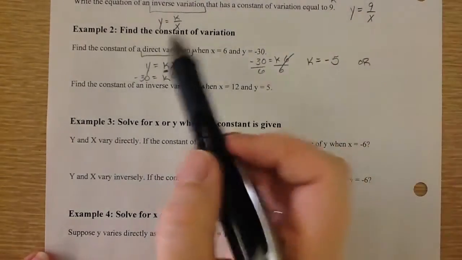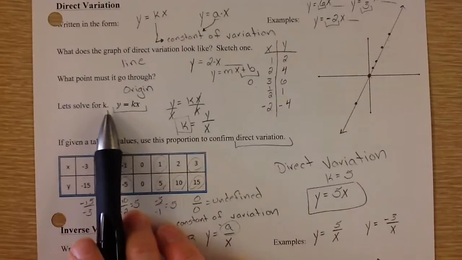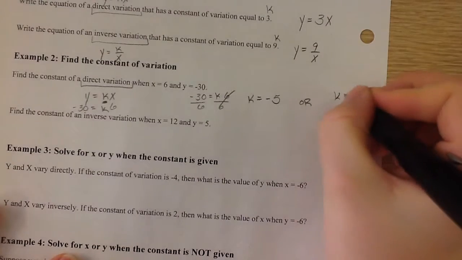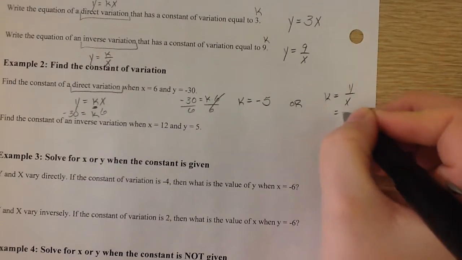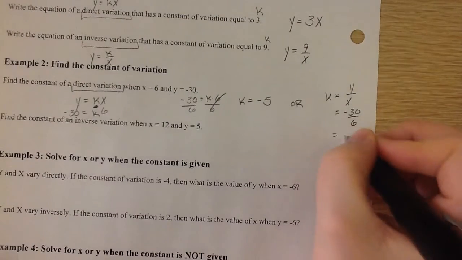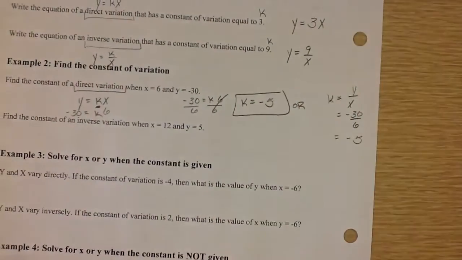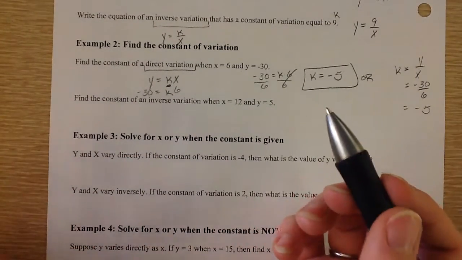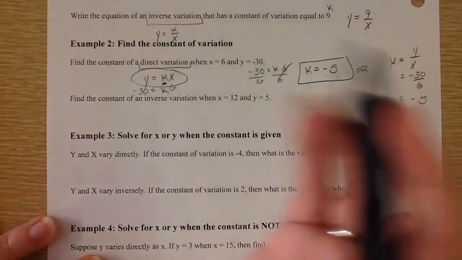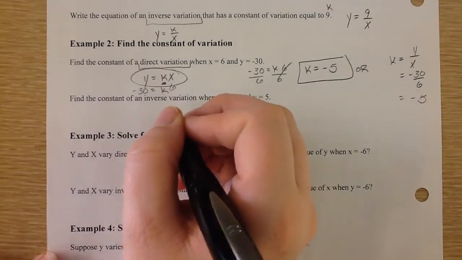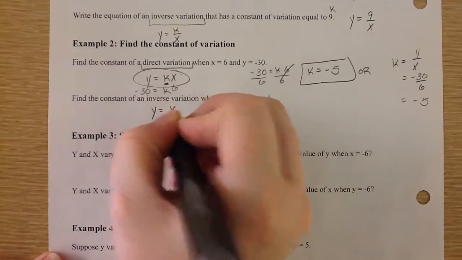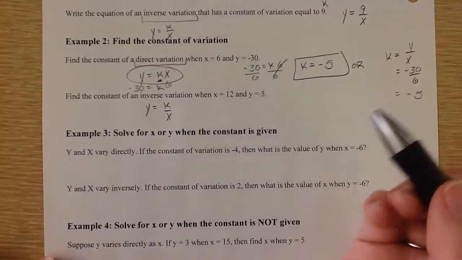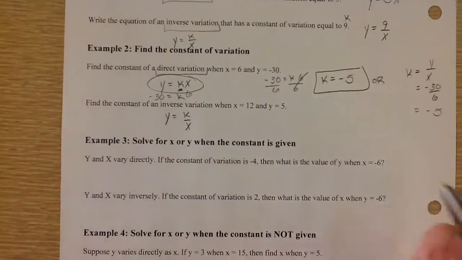Or I can remember that in direct variation, from this previous problem over here, my k is equal to y divided by x. Okay, so my k is equal to y divided by x. So I take my y, negative 30, divided by the 6, and again you still get that negative 5. So my constant of variation is negative 5. Okay, I like to remember the least amount of things possible, so I just remember this is direct variation, and inverse, or if I'm trying to find the constant for inverse variation, y equals k over x, and then I just plug in and solve. I don't like to remember this extra stuff, it's just one extra step.